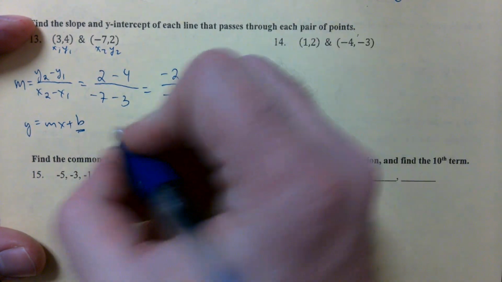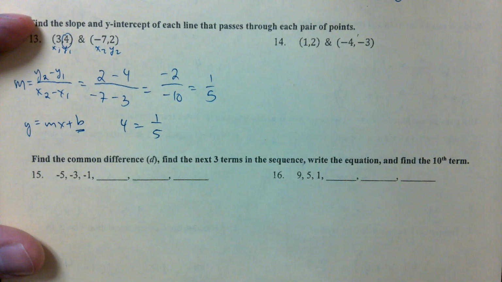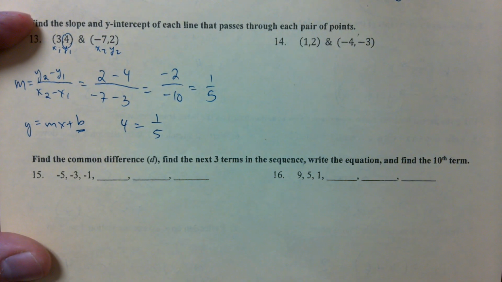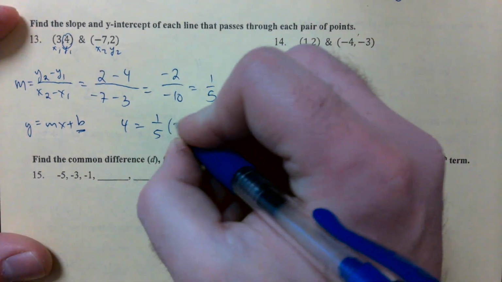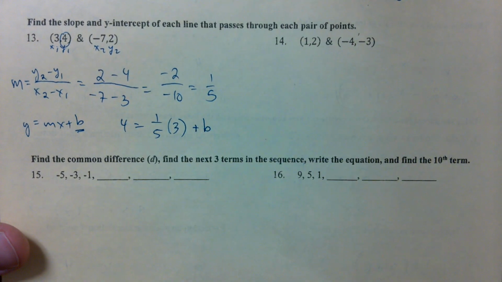Okay. So for y, I'm going to plug in 4. For m, I'm going to plug in 1/5. For x, I'm going to plug in 3. And for b, I'm not going to plug in anything. Right?